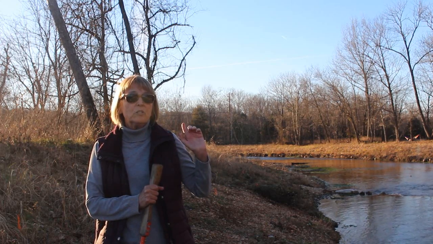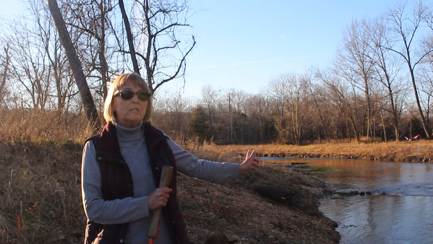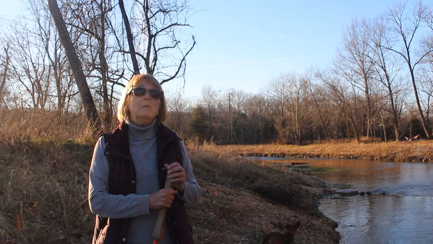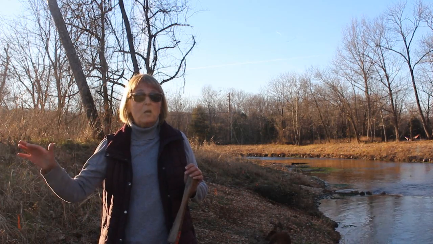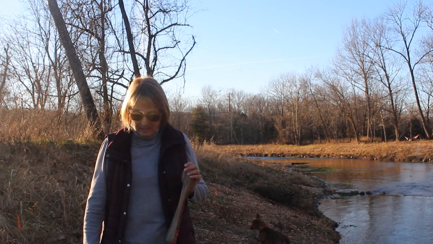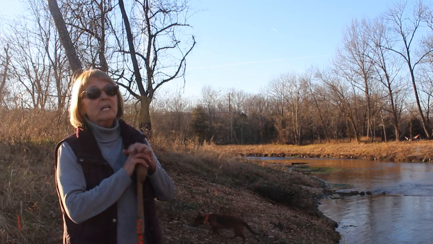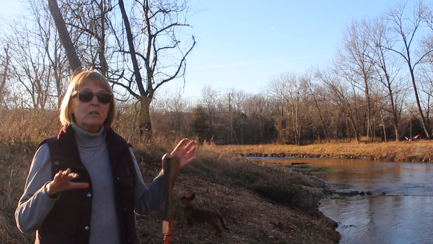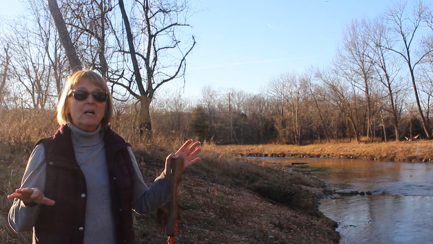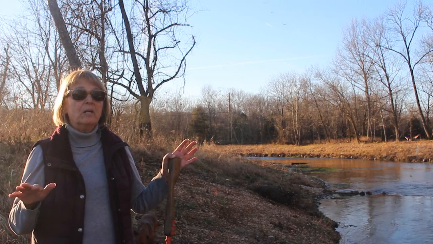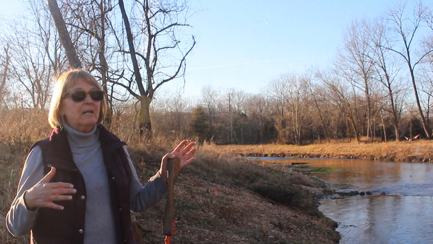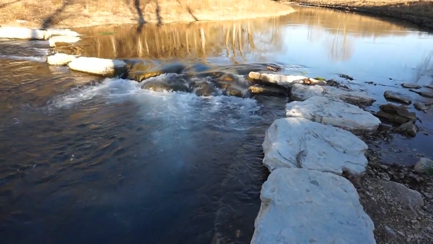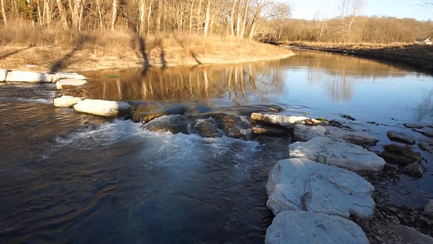There are two rock structures that we put in here for grade control. I talked at previous sites about how we use those structures to help keep the toewood benches wet. But another great purpose for these structures is that you get aeration of the water. All the living organisms associated with the river system like oxygenated water. So when the water flows through these structures, it reoxygenates that area, which is extraordinarily beneficial.